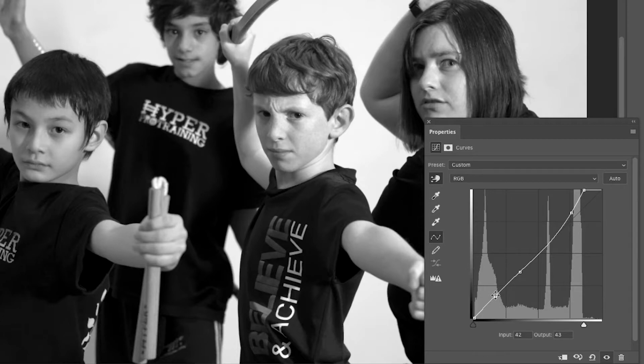When you are putting down anchor points, sometimes you need to put down more than one. I've got my anchor points there. I'm going to move this one up a little bit like this, and I'm going to take this one and delete it. Instead, look, I've still got my curve modifier pointer.